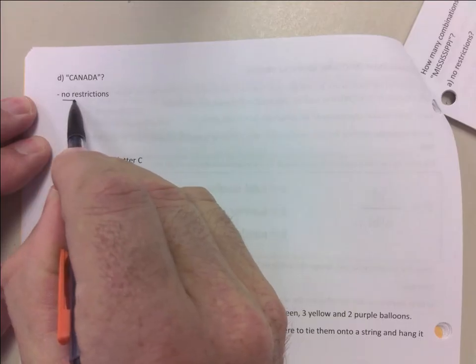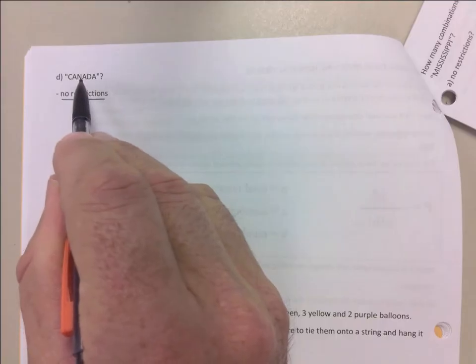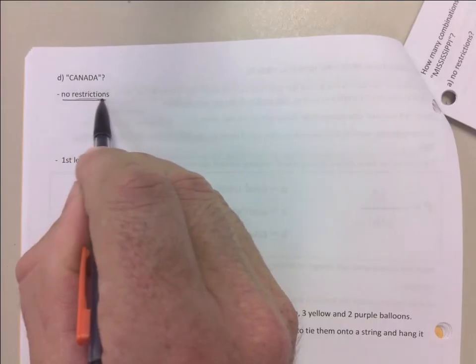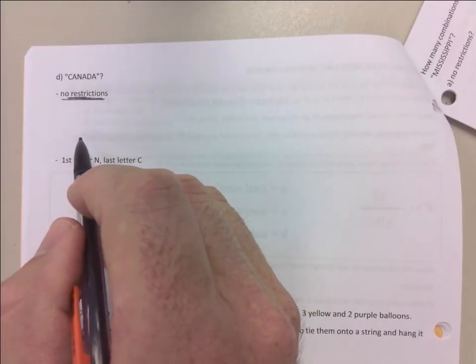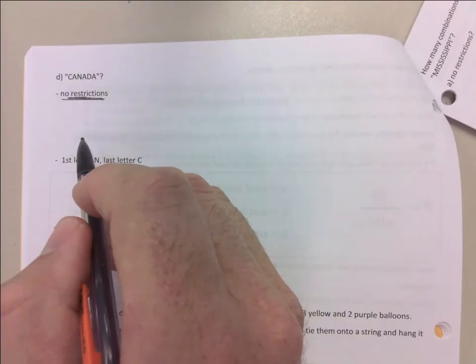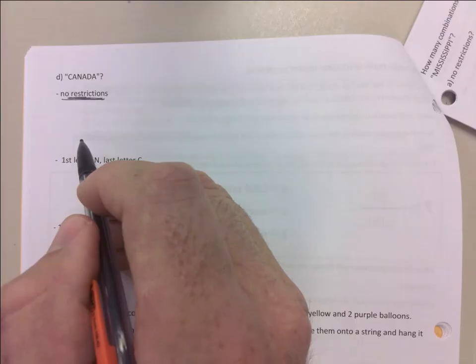I need you to understand that if you're asked to figure out how many permutations or how many ways to arrange that, if it says no restrictions, some students think, oh, I don't have to worry about the doubling. I don't have to worry about the repeats. You always have to make sure you divide them out. There's no question about that.